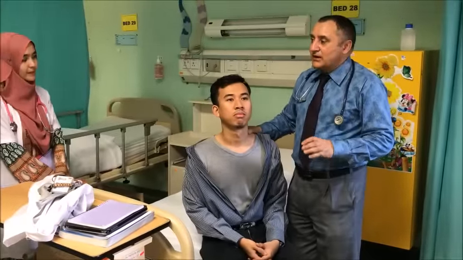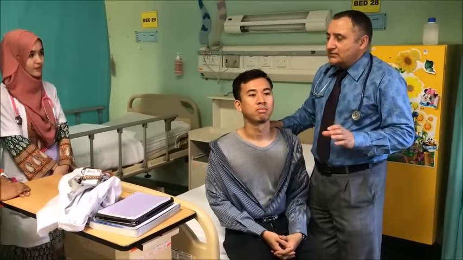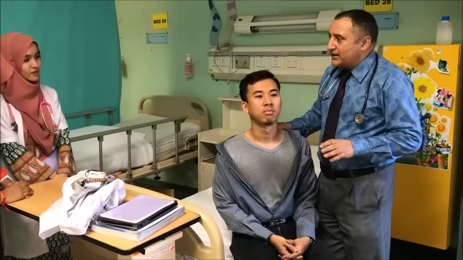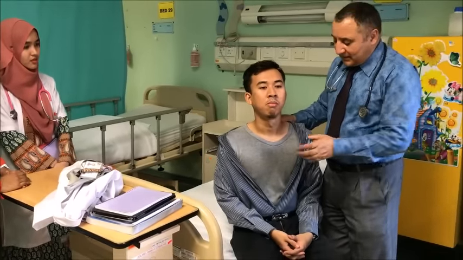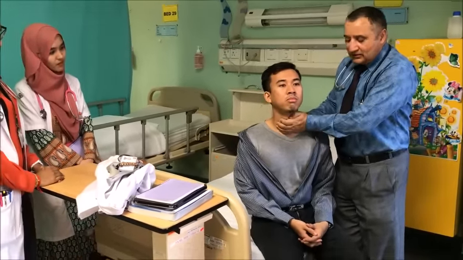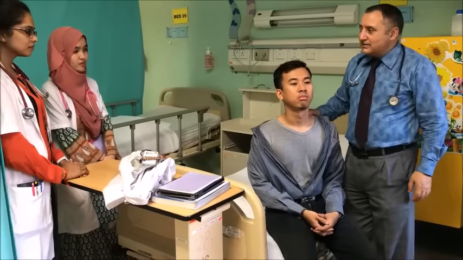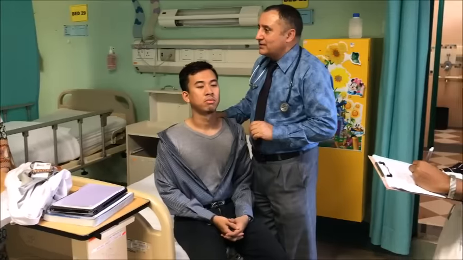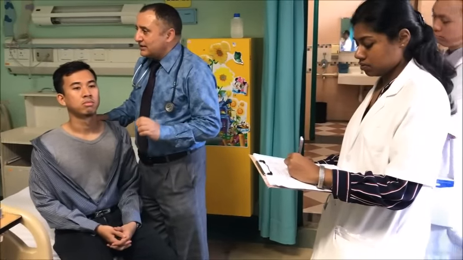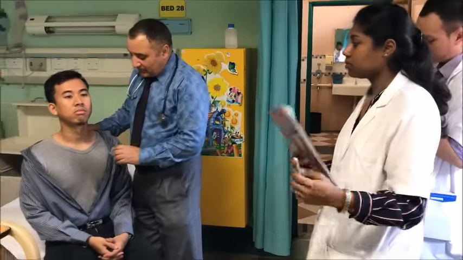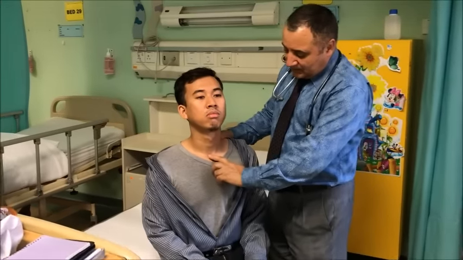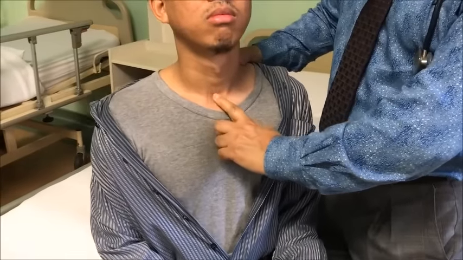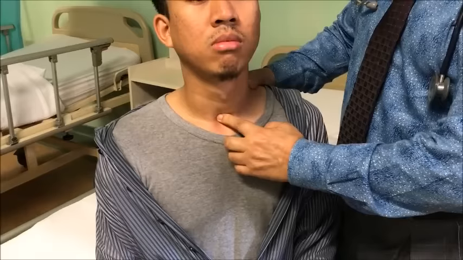Now I tell you how to palpate the trachea when there is a thyroid enlargement. When the thyroid is swollen like this, you won't be able to see where the trachea is and whether it is deviated or not. So there are two methods to check whether the trachea is central or not. One is that you take the finger above the suprasternal notch like this, and you feel for the tracheal rings.